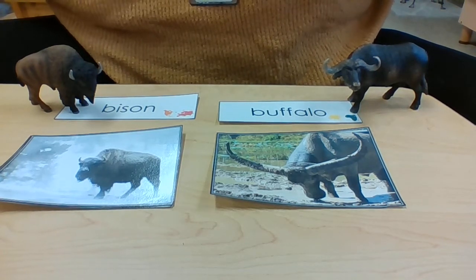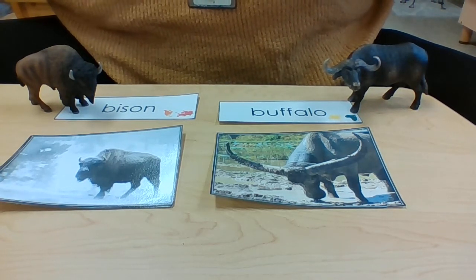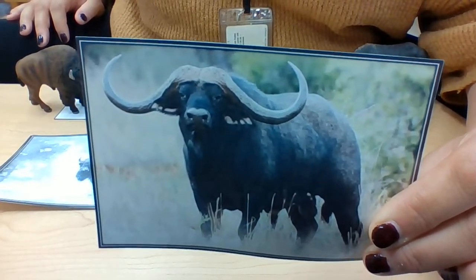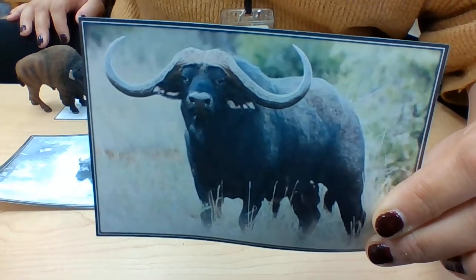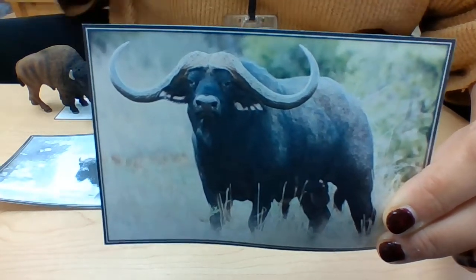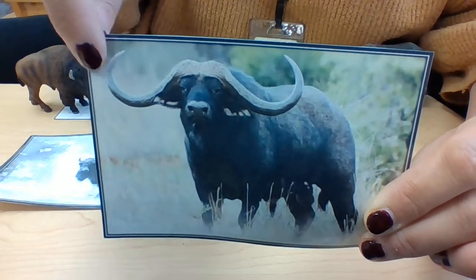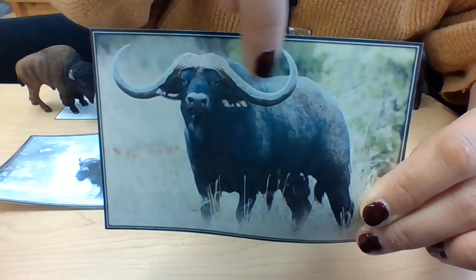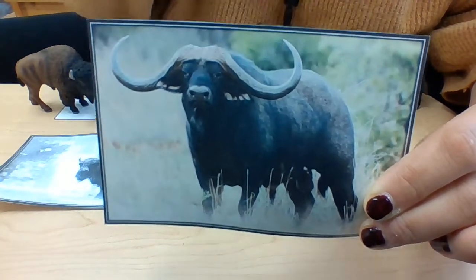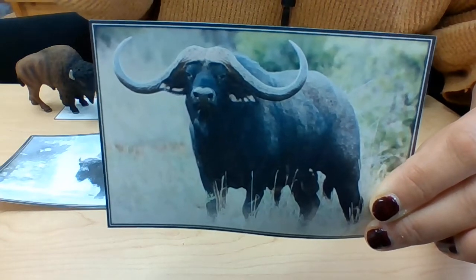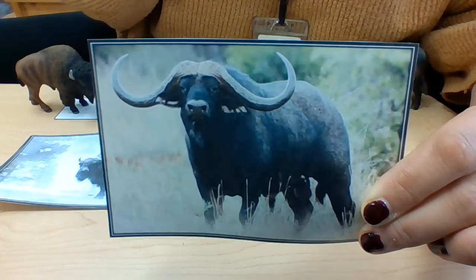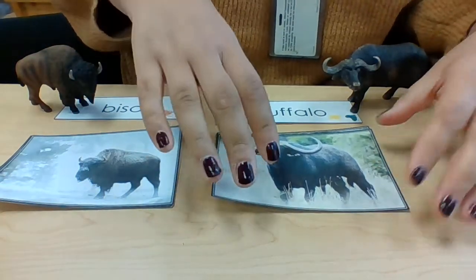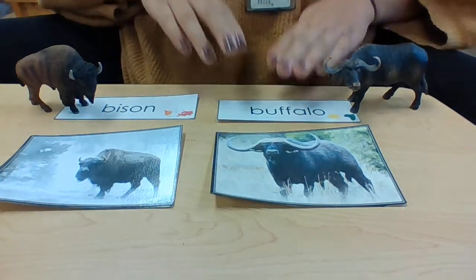Okay, let's look at another picture. Is this a bison or a buffalo? Yep, it's a buffalo. Look how long the horns are. The back scoops down and is very flat. There's no hump on this back. And I noticed that it has short fur. It doesn't have a lot. That is definitely a buffalo.